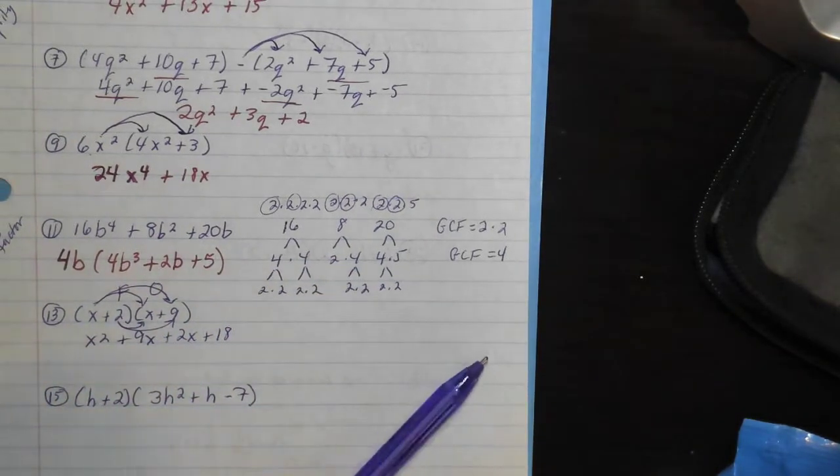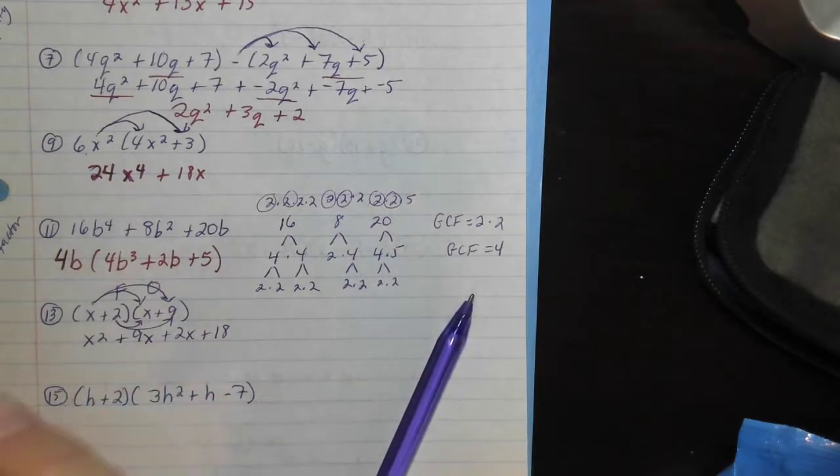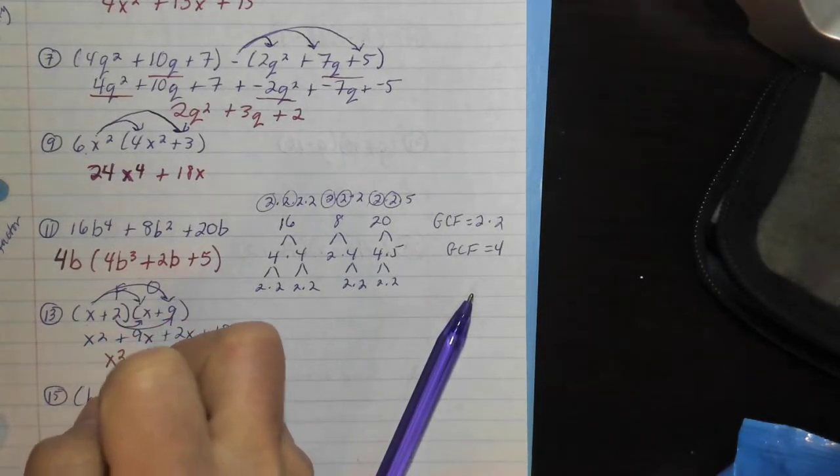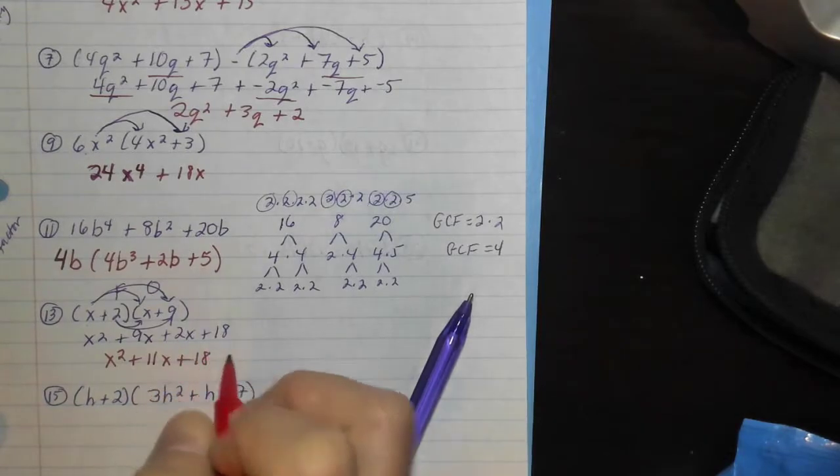Then just look to collect your like terms. And it looks like I have a 9x and a 2x. So x squared plus 11x plus 18.